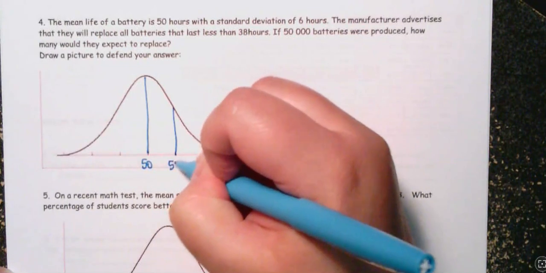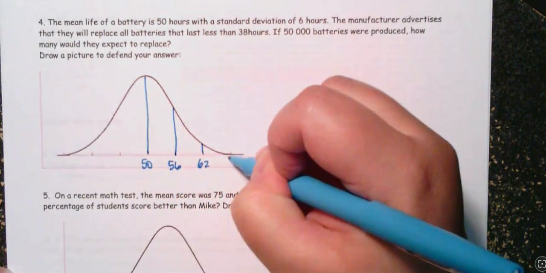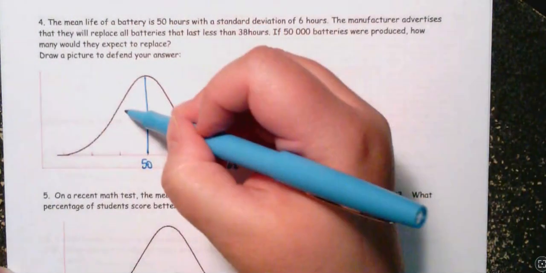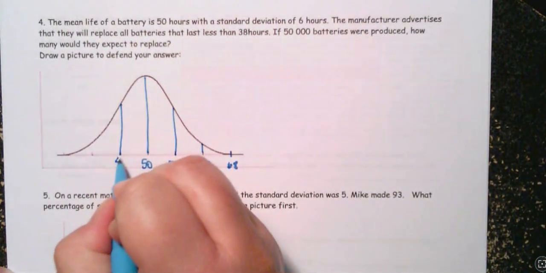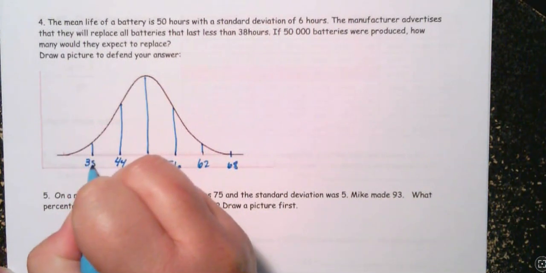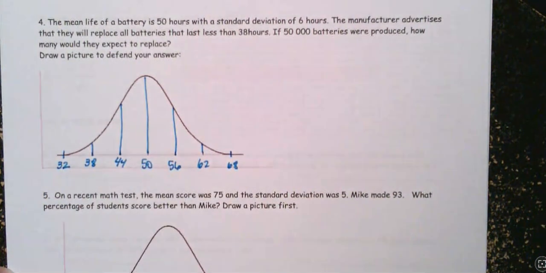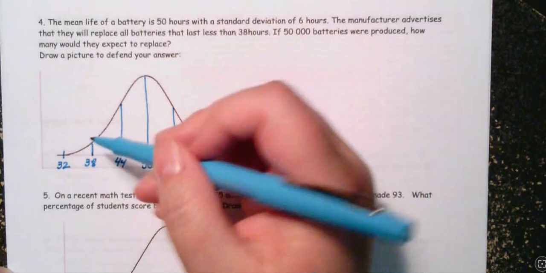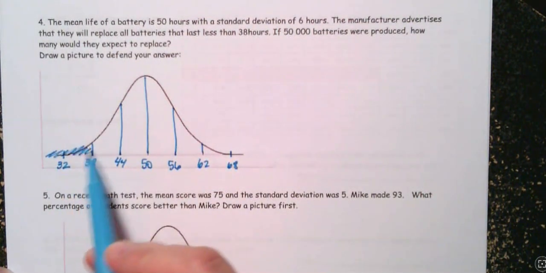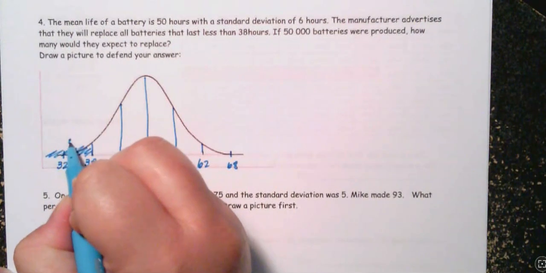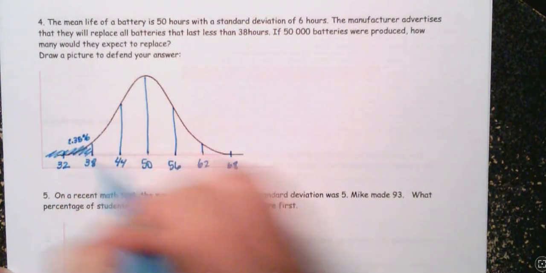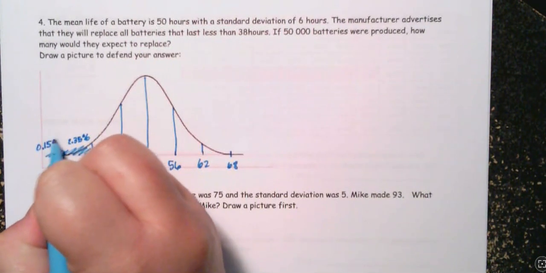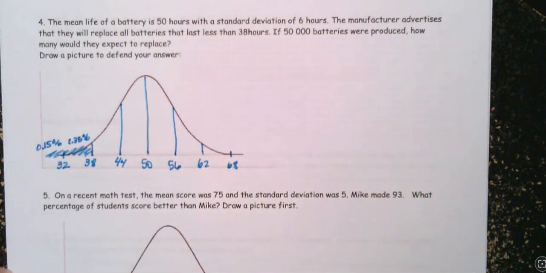6. So 56, 62, 68, 44, 38, and 32. Okay, they will replace all batteries that last less than 38. So that means all that are over here. This is the 2.35% area, and this is the 0.15% area. And we've talked about how these two add up to 2.5 several times now. So those two sections, that's 2.5% of the batteries.